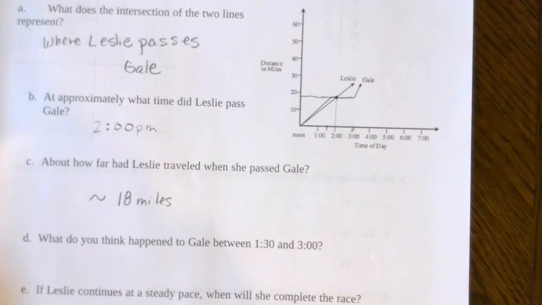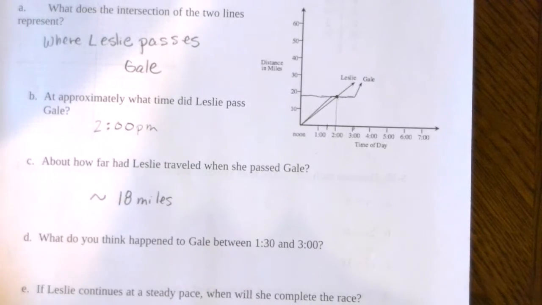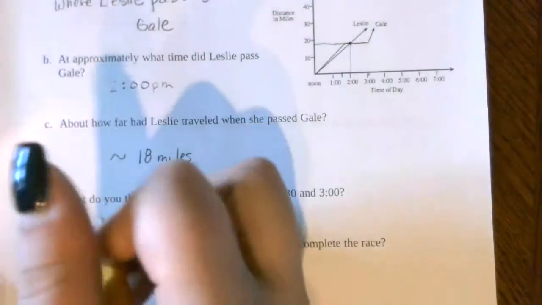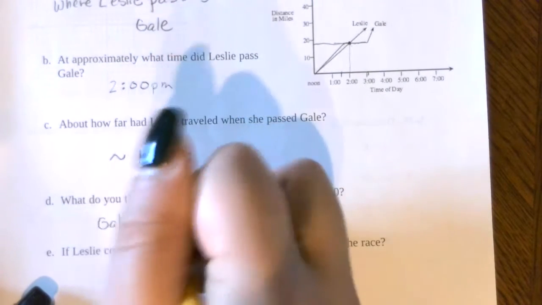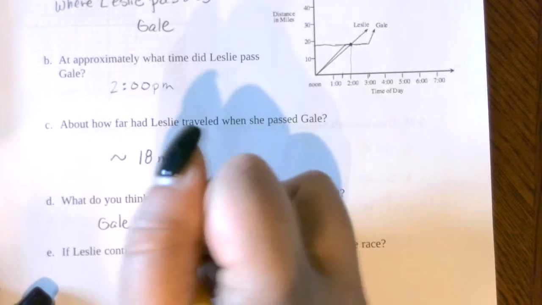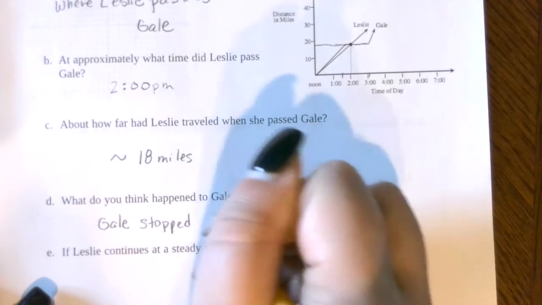Which means that she probably stopped, right? Because she's not gaining any speed. Time is passing and she's not going anywhere. So my guess is maybe she stopped to rest. Maybe she was so exhausted that she needed a break. So I'm just going to say that she stopped to rest.